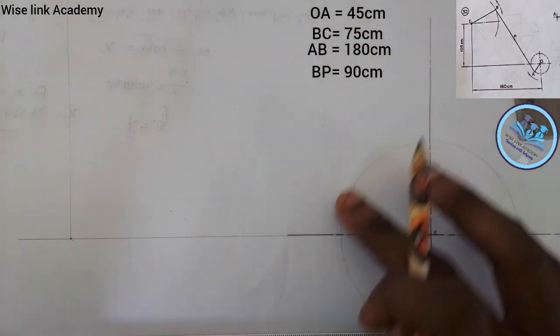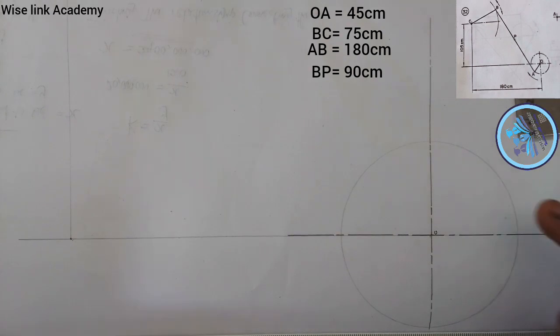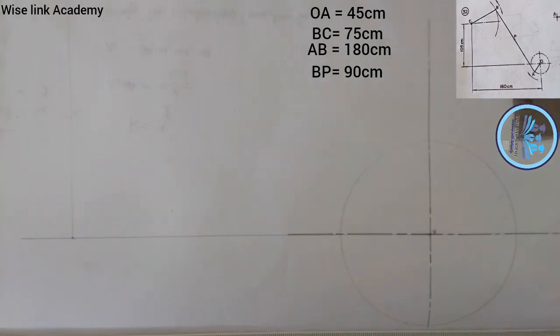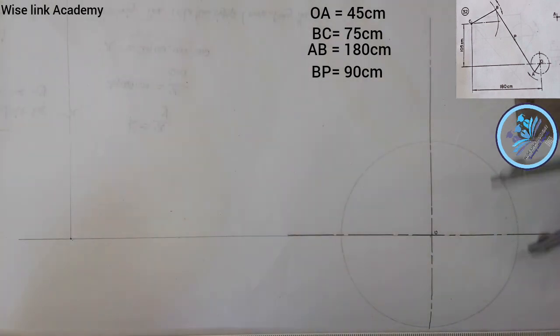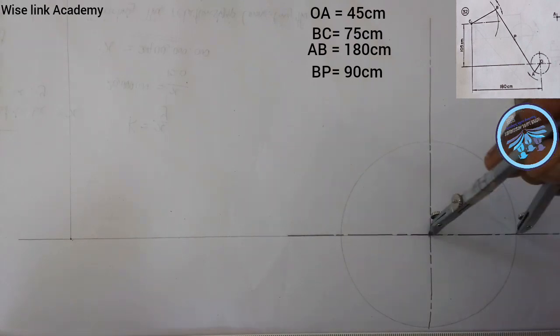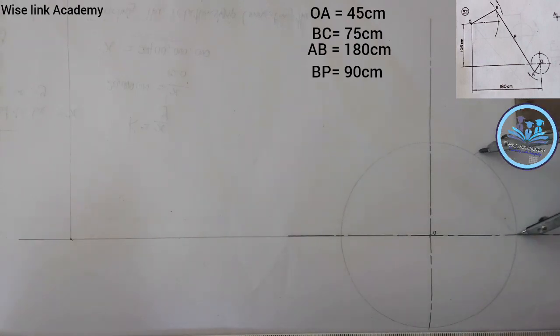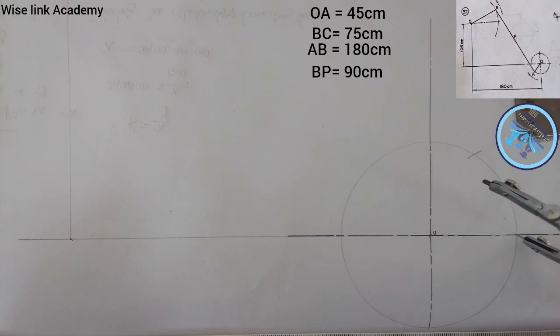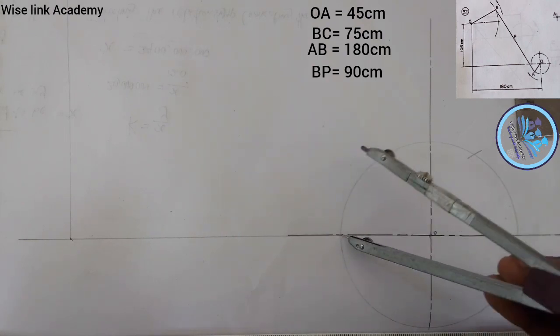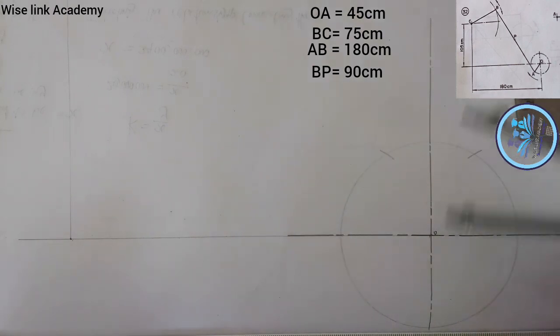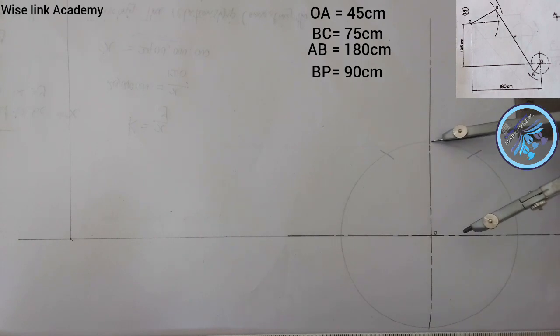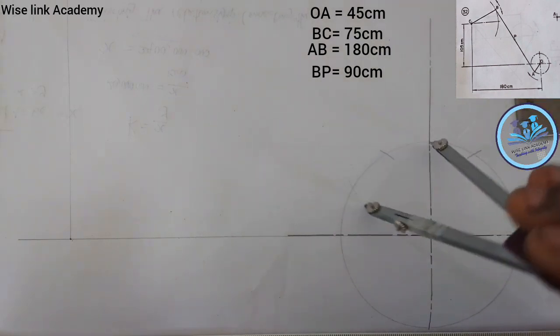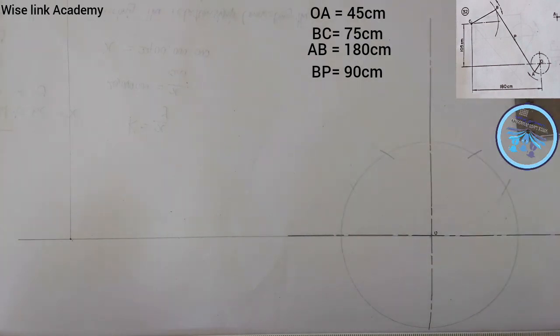Now I will divide this circle into 12 equal parts. How do I go about that? I will take my compass this way, measure the distance from this point to this point. As you can see, I'll strike an arc here. I'll come to this point here and strike an arc. With the same radius again, at this point here, strike an arc here and strike an arc here.